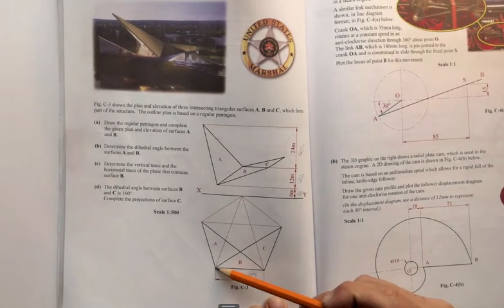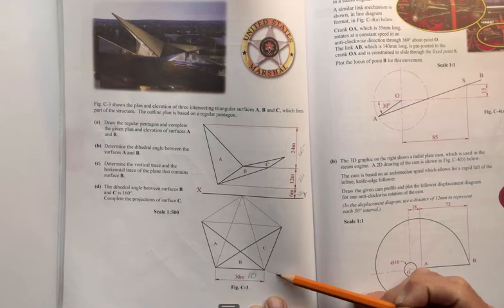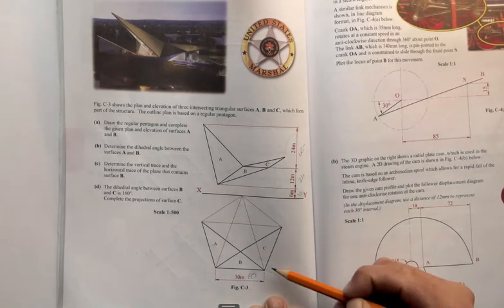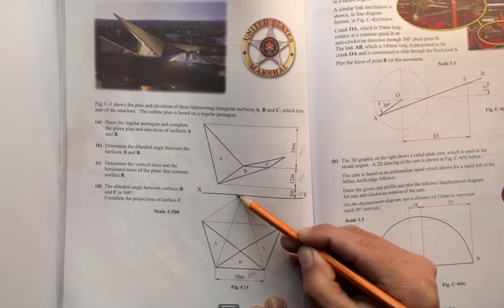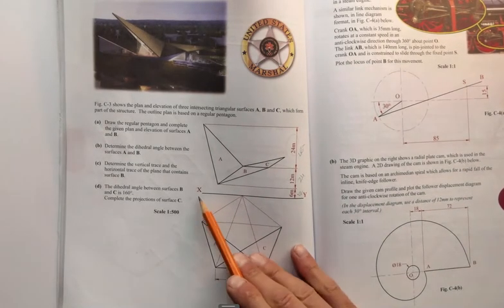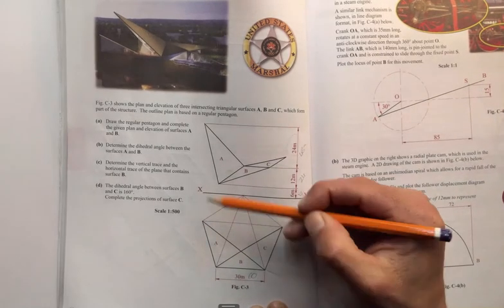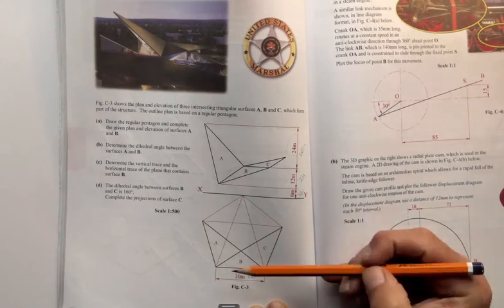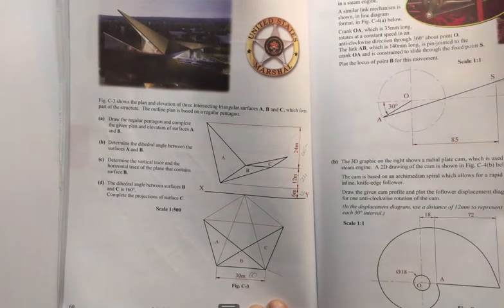We start off the plan. 60 millimeter base. Draw a 72 degree angle. So out the side we've got a 72 degree angle here to set up our pentagon. And then we just strike a 60 millimeter arc each side. Our XY line touches the apex of the pentagon. And then we can project up each of our points into elevation. We only draw A and B for the time being. We don't need part C, or surface C.